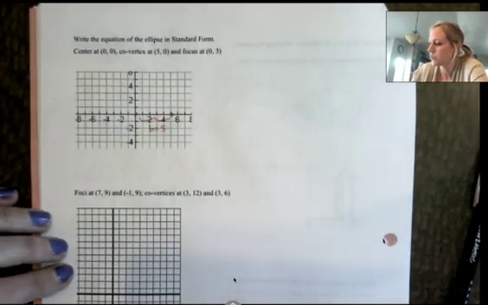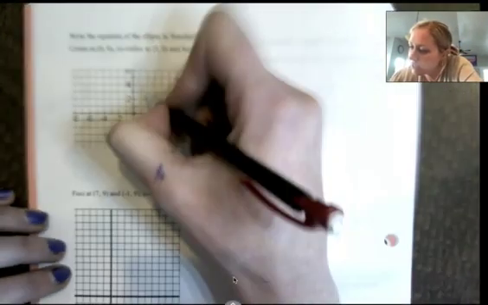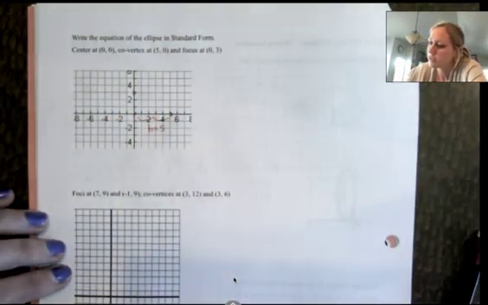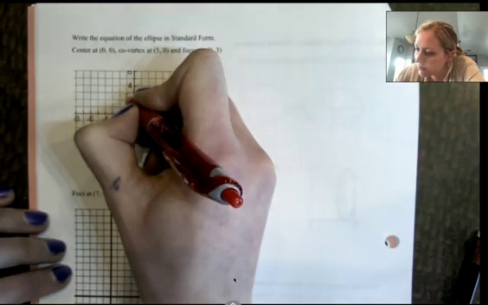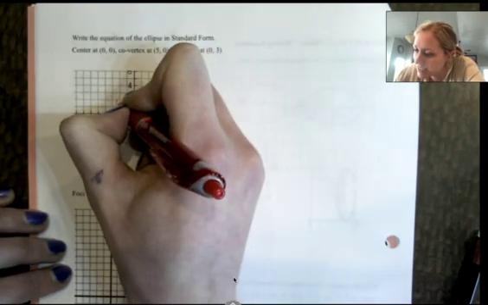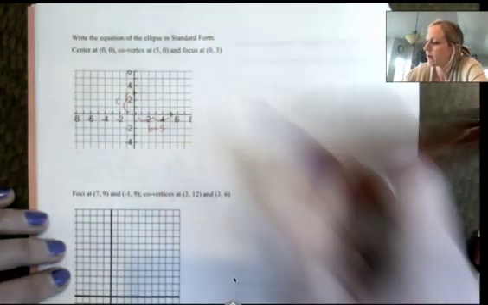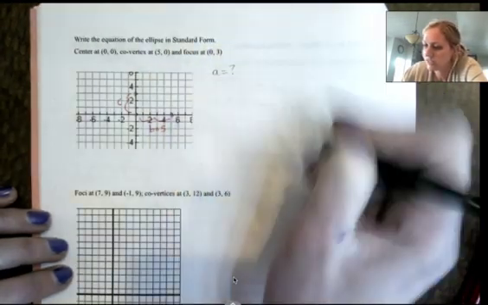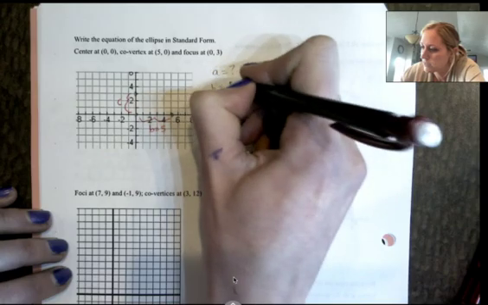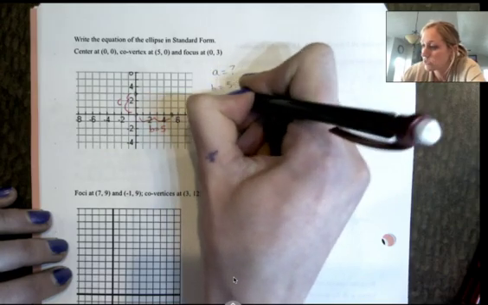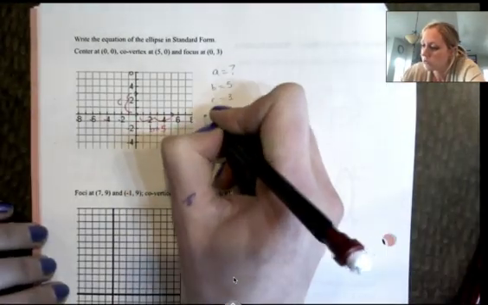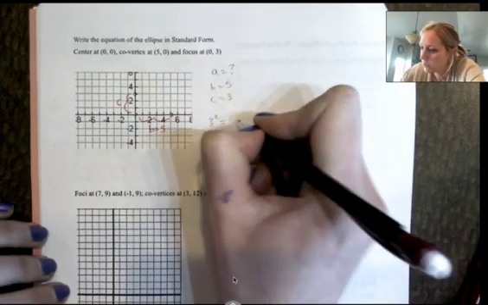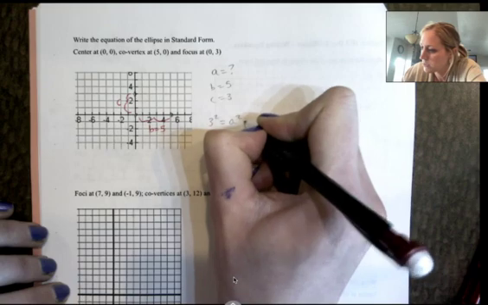Okay, then we have this focus is at 0, 3. So remember, the distance from the center to the focus is C. So we have that A, we don't know what it is in this case. We know B is 5 and we know C is 3. So we're going to use our relationship between these for an ellipse, that C squared equals A squared minus B squared.